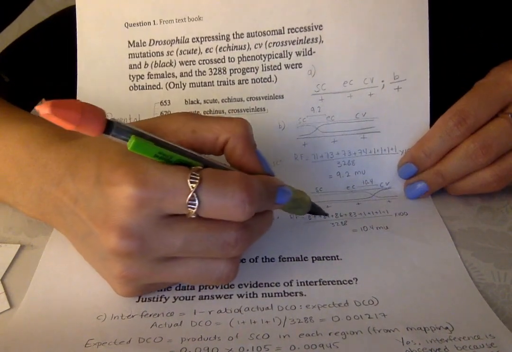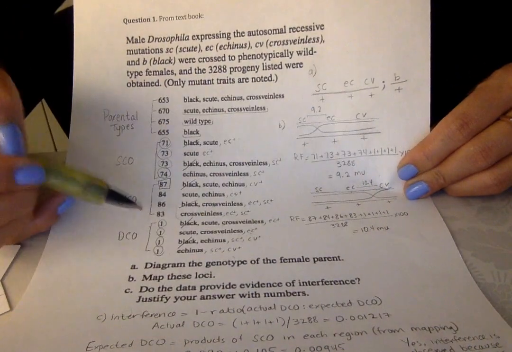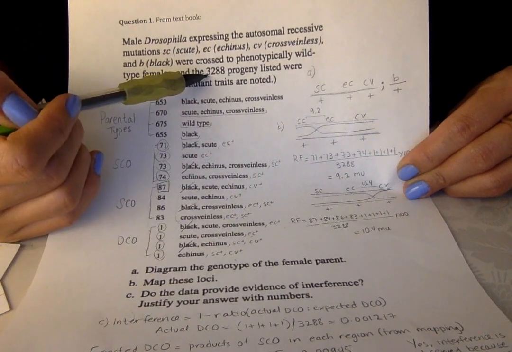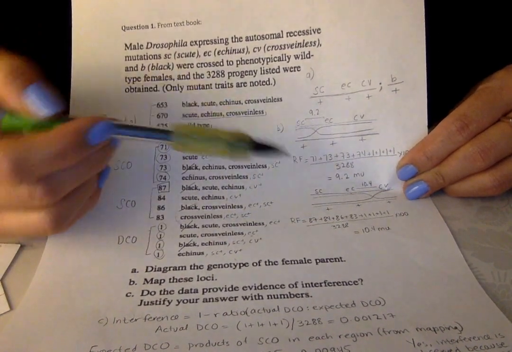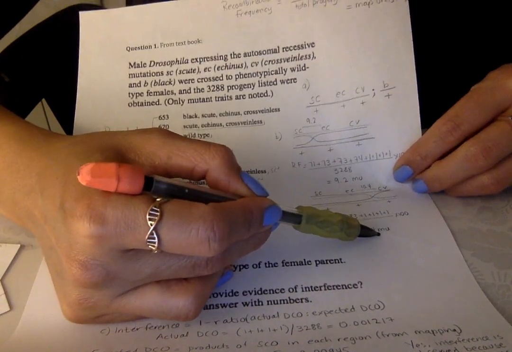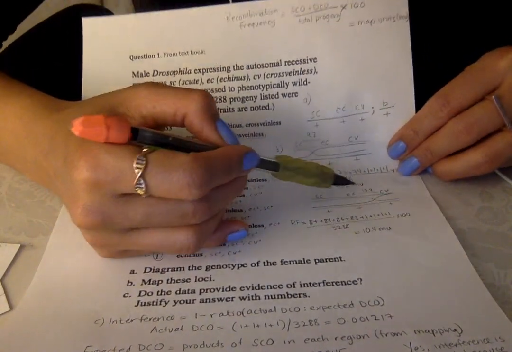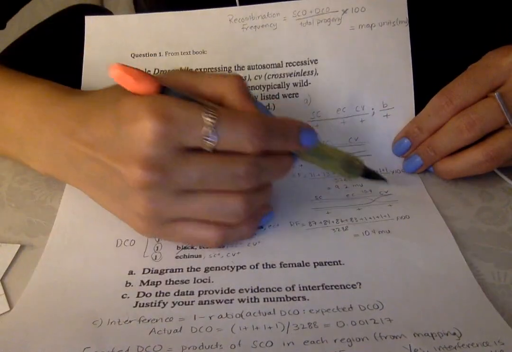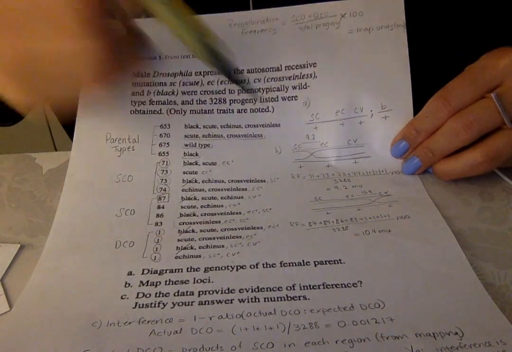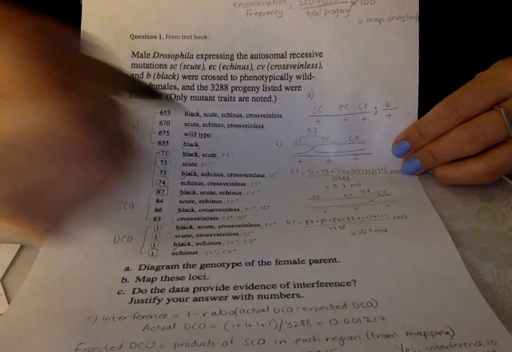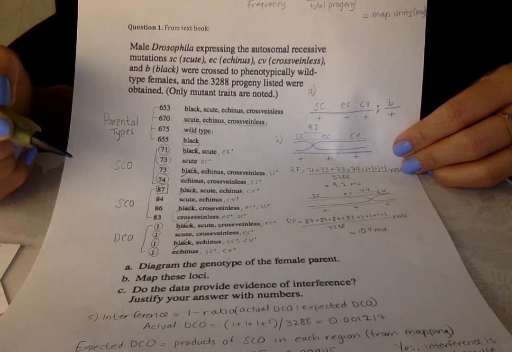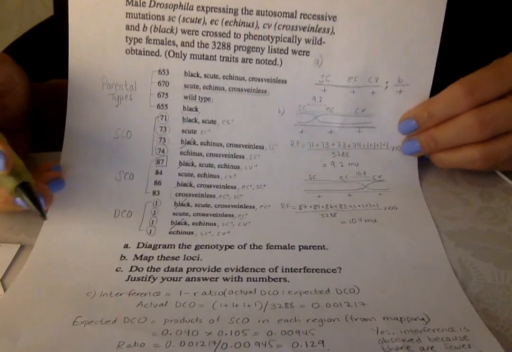So you do 87, 84, 86, 83 plus 1 plus 1 plus 1 plus 1, divided by the total progeny, which again is listed up here as 3288, times 100, and that will give you 10.4 map units, which will be the distance between Echinus and cross-veinless. And Echinus in this example is in the center. So that is how you find the loci and map them and find the map distances between them.